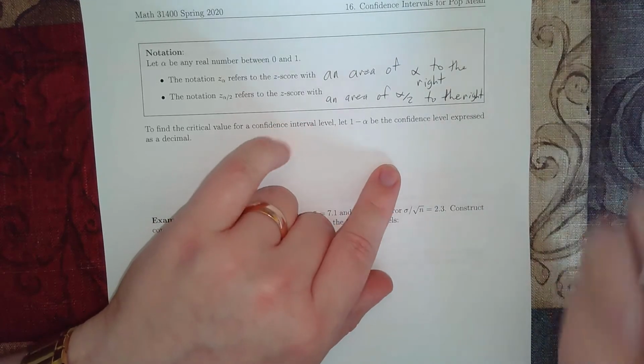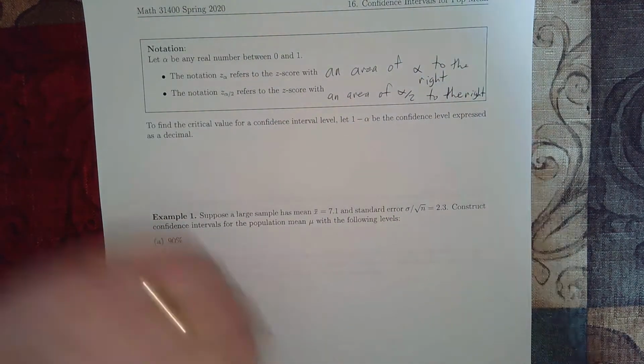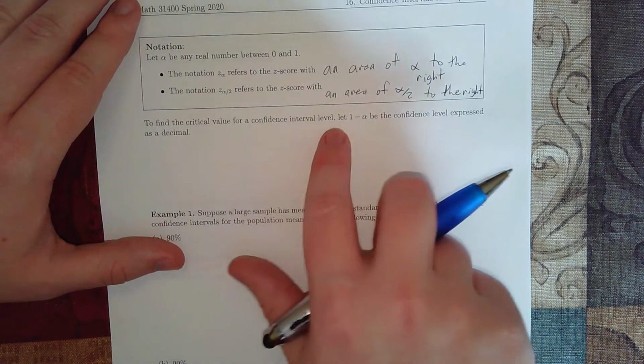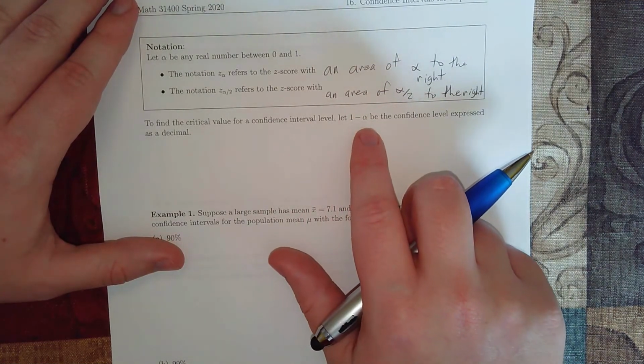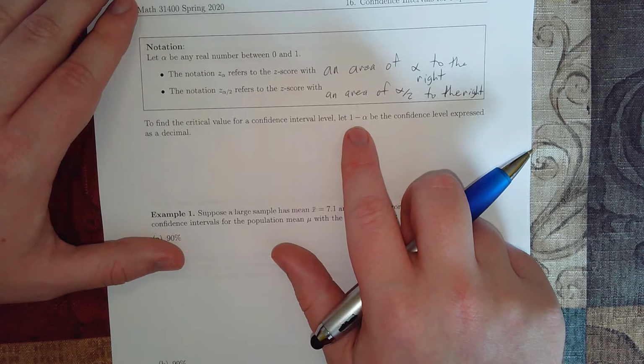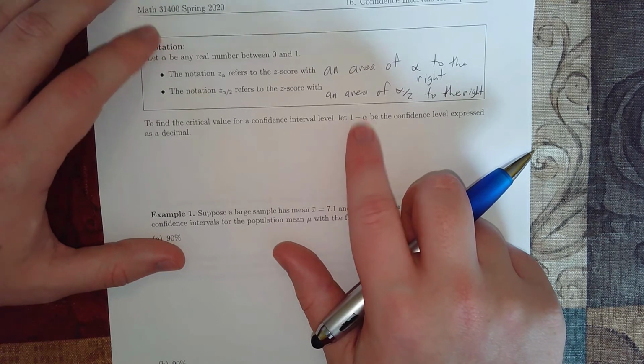All right, so why am I talking about alpha over 2s and alphas? If we're trying to find a critical value for our confidence level, 1 minus alpha will be the confidence level expressed as a decimal.